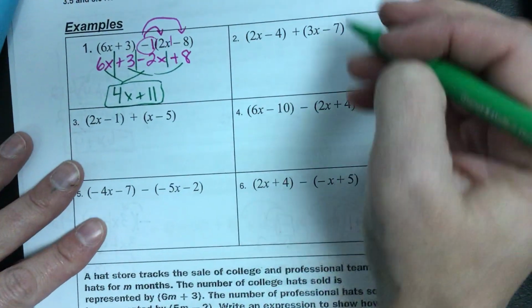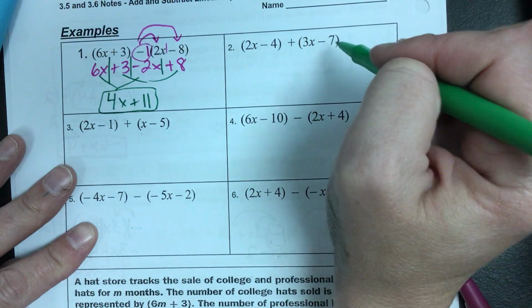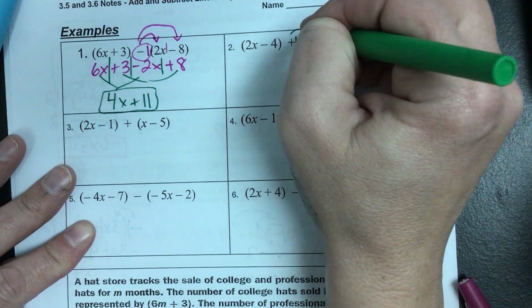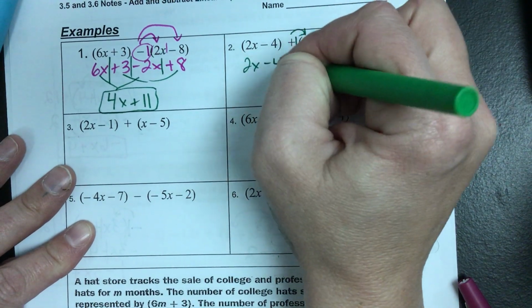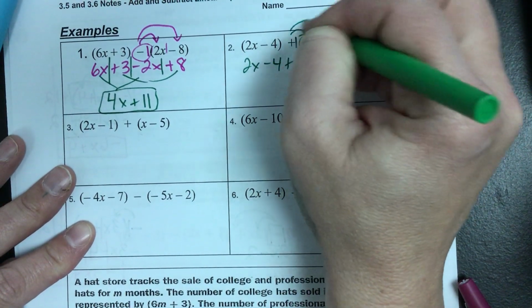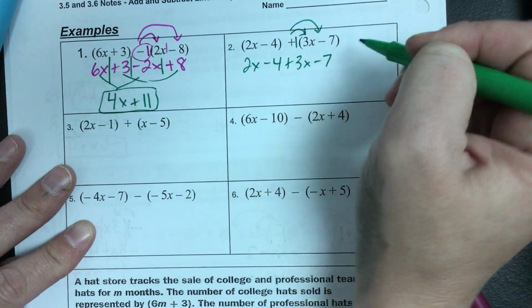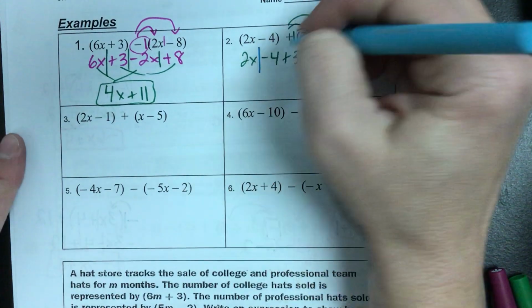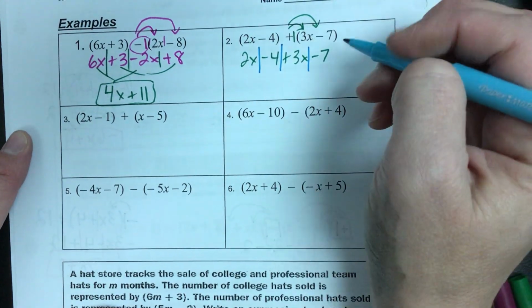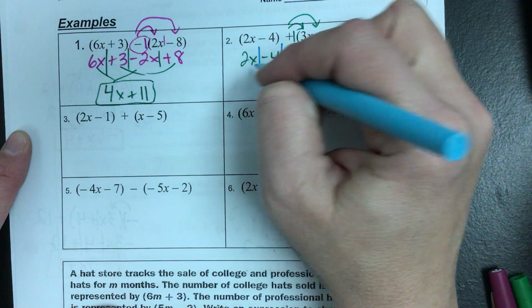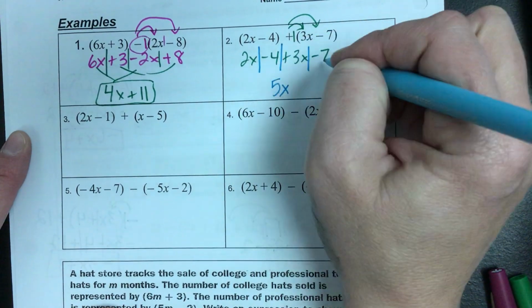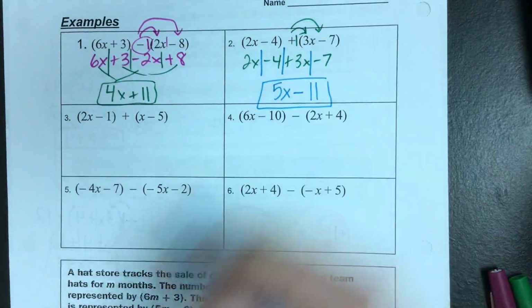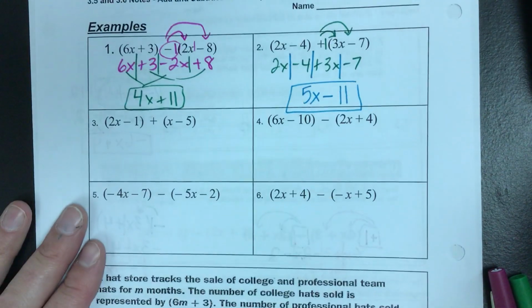All right, this one over here, we don't really have to do much because, well, these are subtracting. We do have to do those in order. So we can distribute a positive here. So we have 2x minus 4 plus 3x minus 7x, or 7, excuse me, just drop those parentheses. And let's go back and combine like terms. So 3x plus 2x is positive 5x, and negative 4 plus negative 7 is a bigger negative. That's negative 11. All right, go ahead and pause this video and try the next ones.